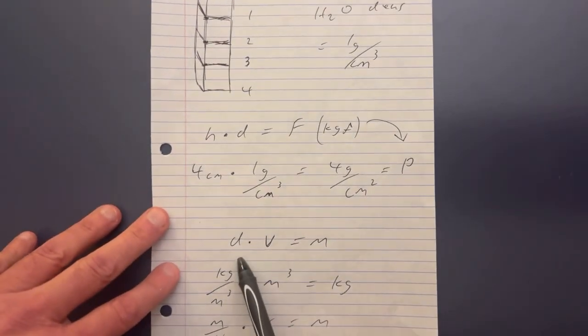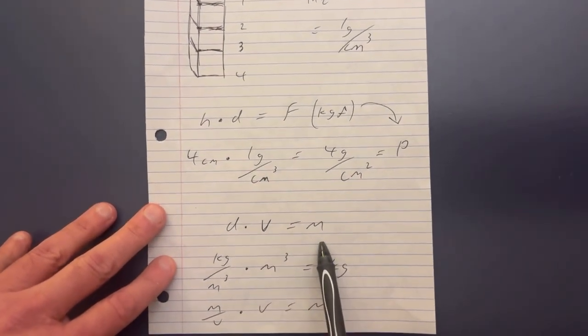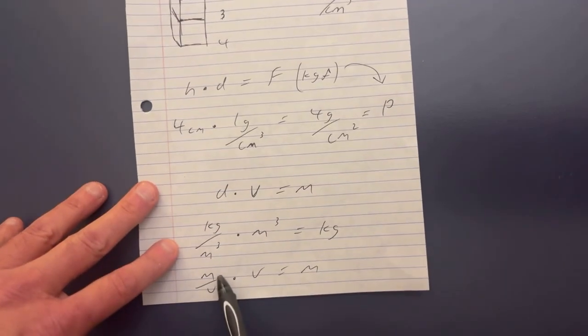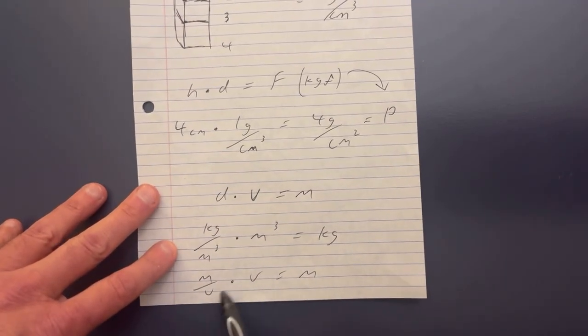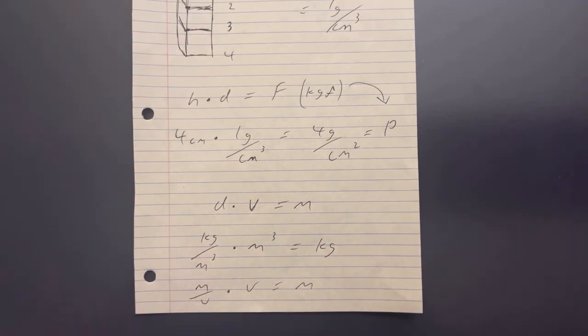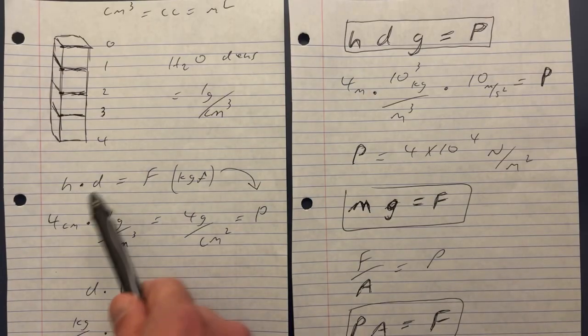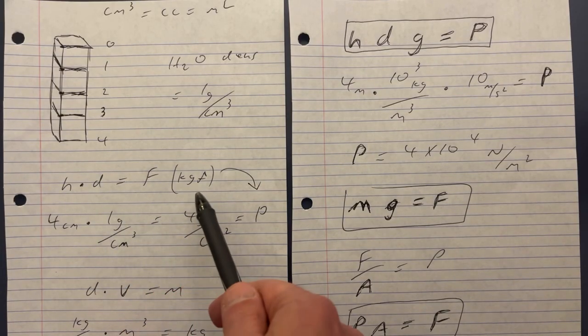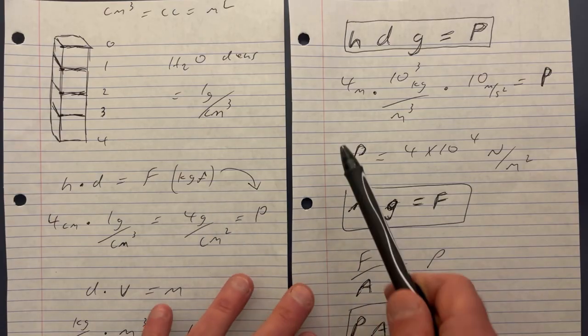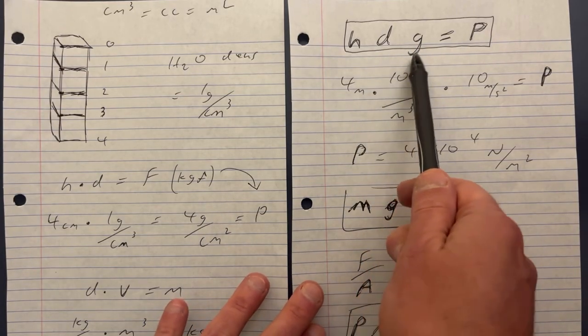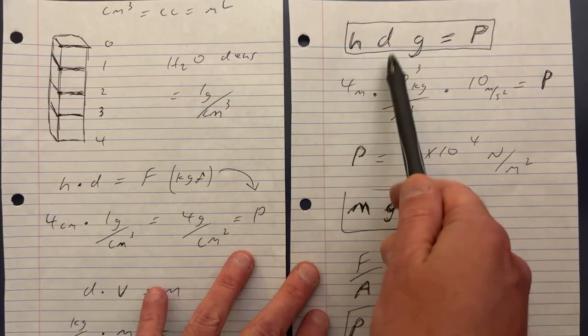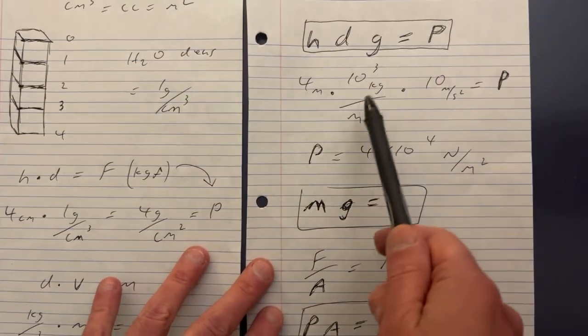And right here, I just said density times volume gives you your mass, because density is mass per volume times volume. The volumes cancel. You just end up with mass. And next page. So as I showed here, height times density equals your force in either grams or kilograms or whatever. So add acceleration from gravity to get your pressure. HdG equals pressure.